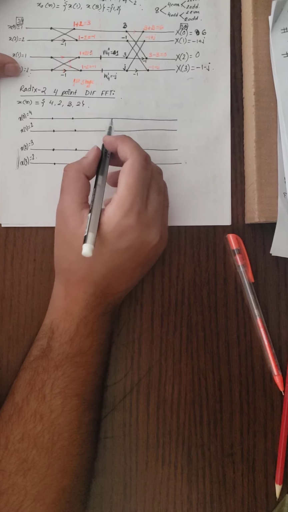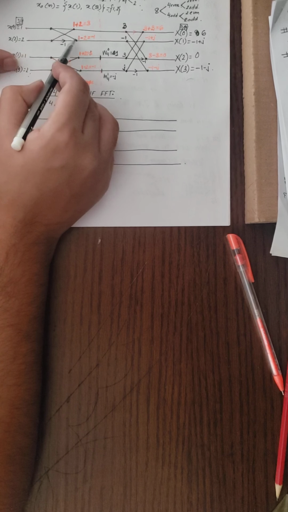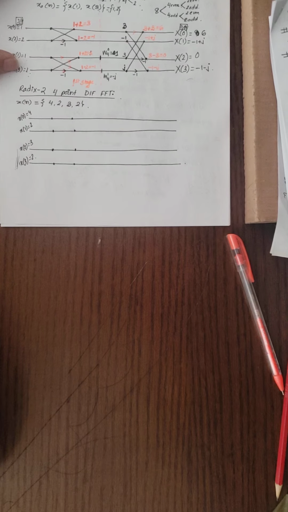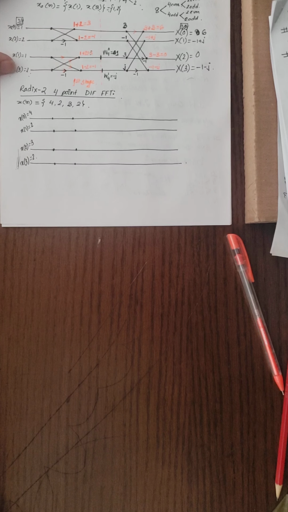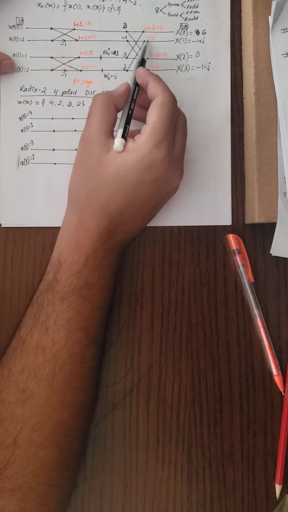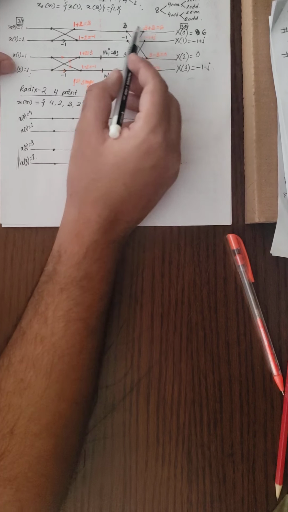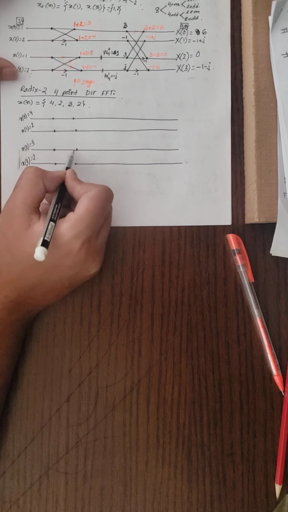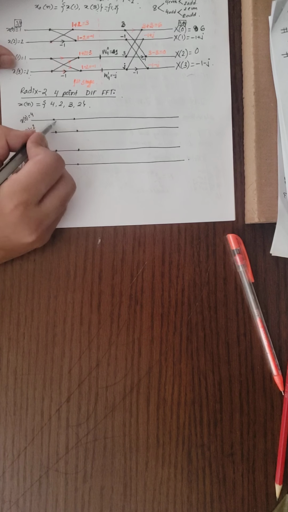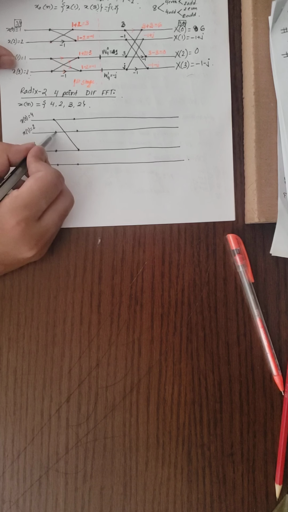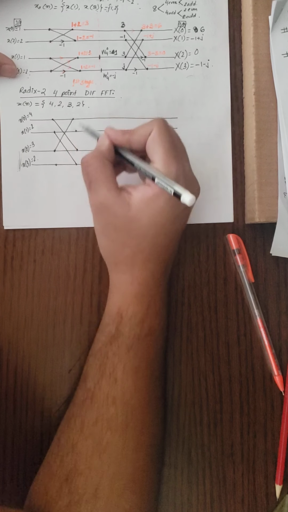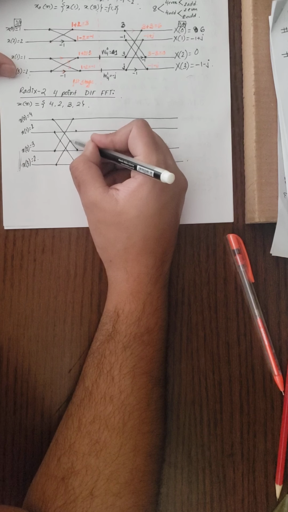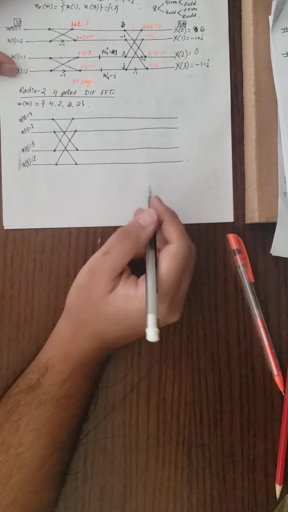In case of DIT FFT, first we connected the first line and second line, and the second line to the first line. Sorry. But in case of DIF FFT, we shall connect in the first stage in this manner. So the first line will be connected to the third line, second is connected to the fourth, third is connected to the first, and fourth is connected to the second.